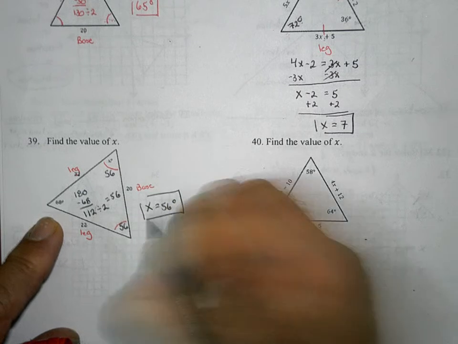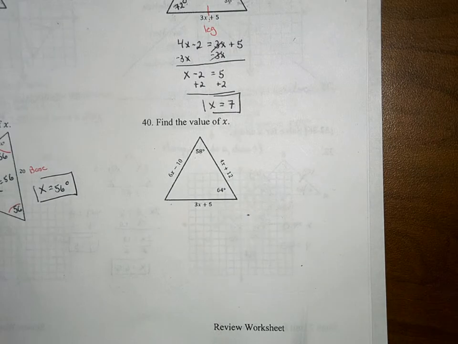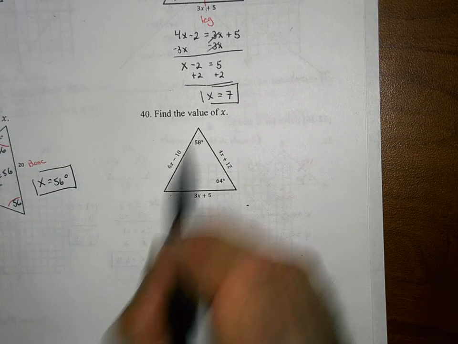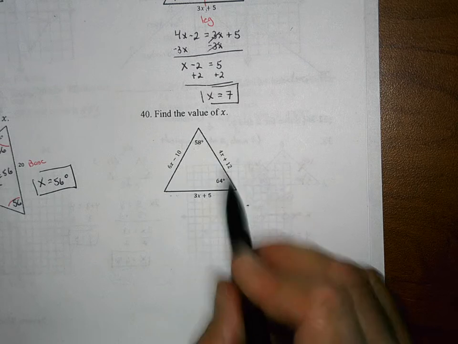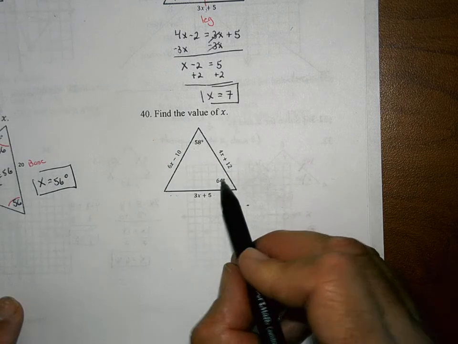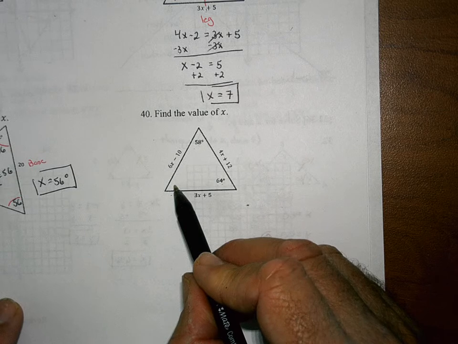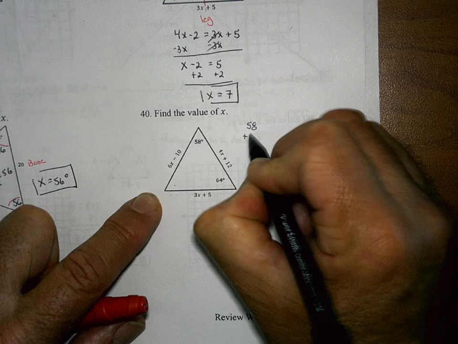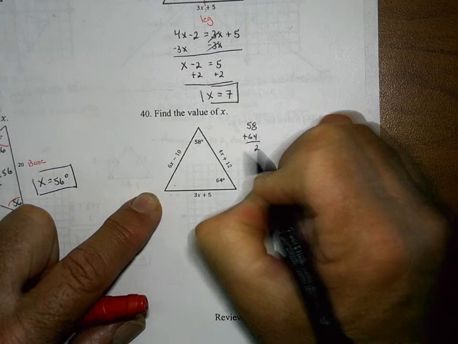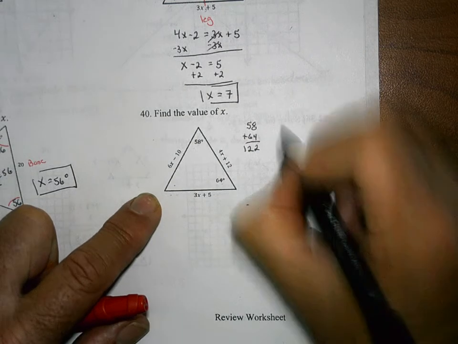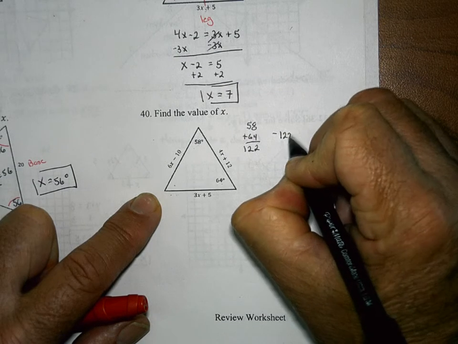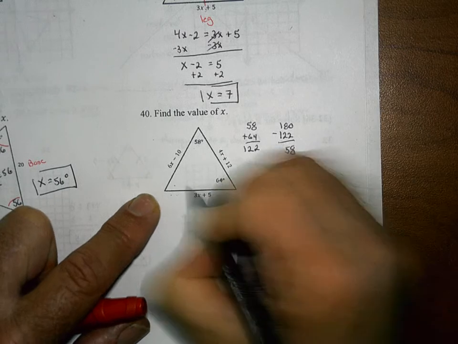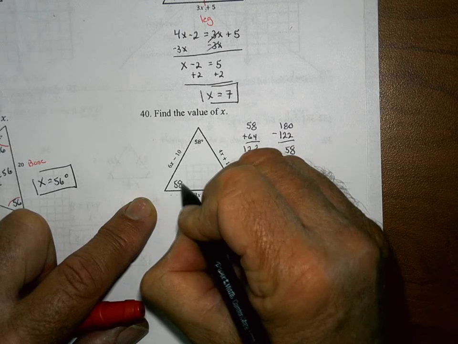Okay, number 40, the final question. I'm going to be finding the value of x. And I am given values for these three sides. And I'm given one angle is 58, the other angle is 64. So my first move is to find this missing angle, to see what kind of triangle I'm working with. So I add up 58 and 64. That gives me 122. Then I subtract 122 from 180, and that gives me 58.